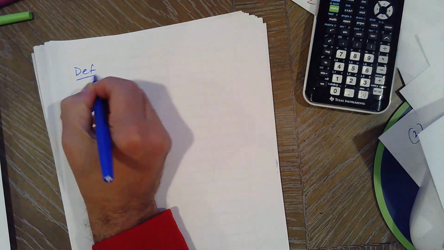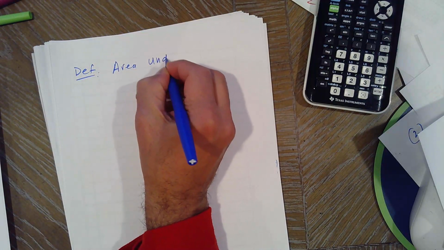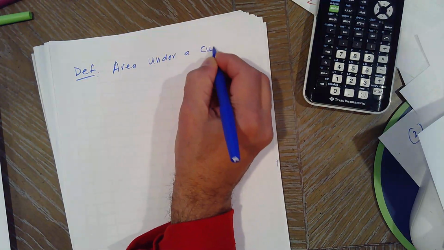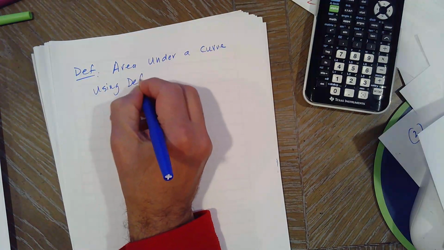Next. Remember we defined area under a curve using limits, Riemann sums, but the function had to be positive. Now we're going to define area under a curve using the definite integral.